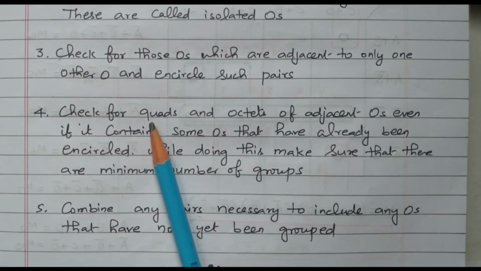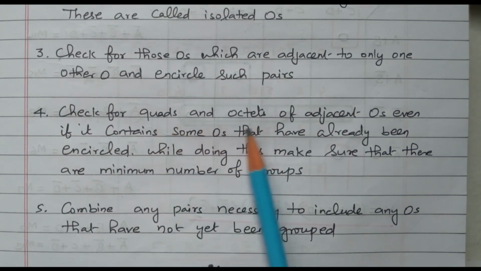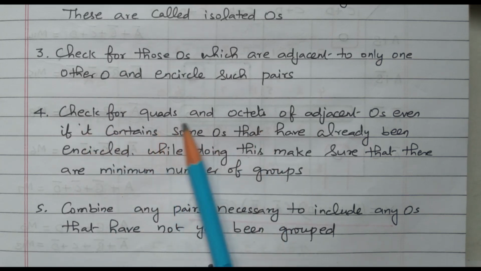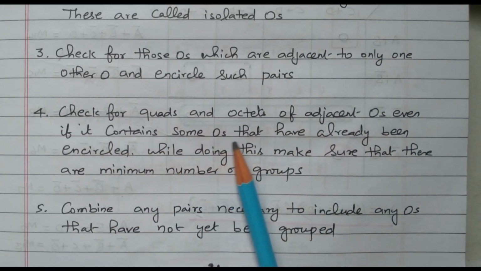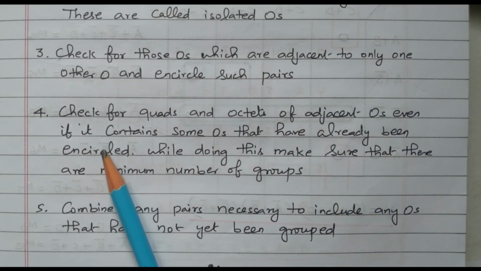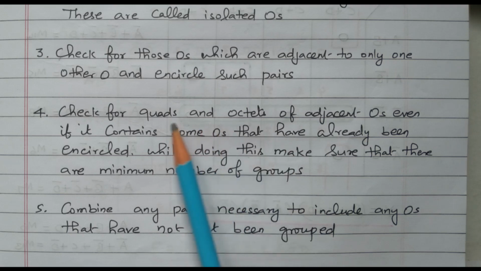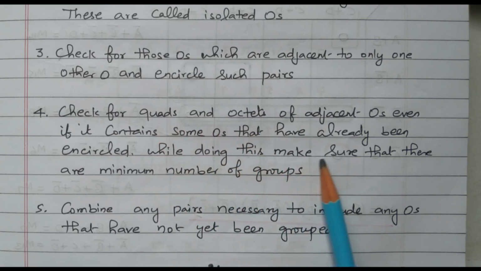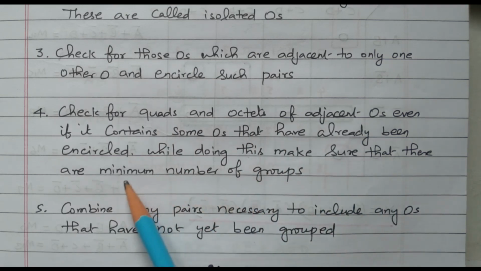Check for quad or octet. Quad means 4 zeros, octet means 8 zeros, right? So if it is possible to make either 4 zeros or 8 zeros adjacent, even if it contains some zeros that have already been encircled, we can do it. So even though some zeros are already encircled, we can still try for grouping of 4 or 8 zeros. While doing this, make sure there is a minimum number of groups. The main thing is we have to make a minimum number of groups.